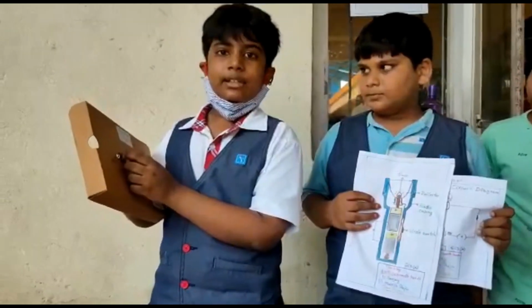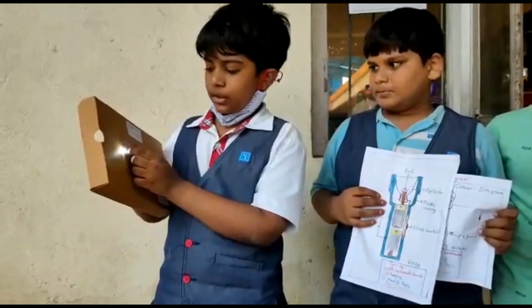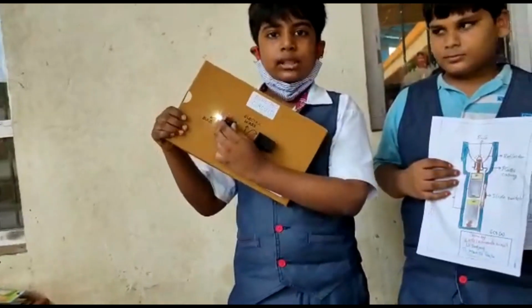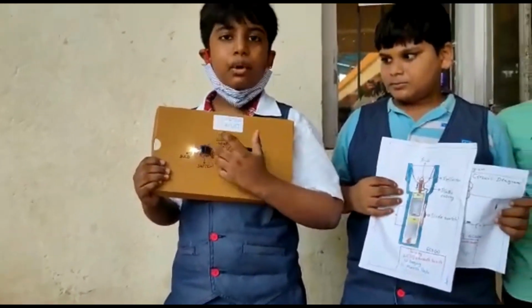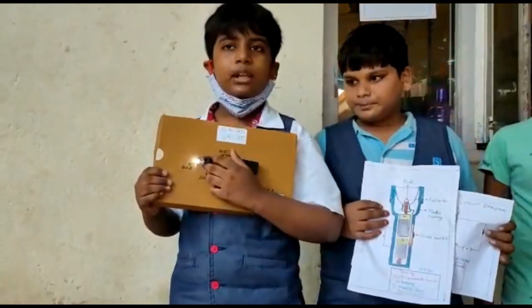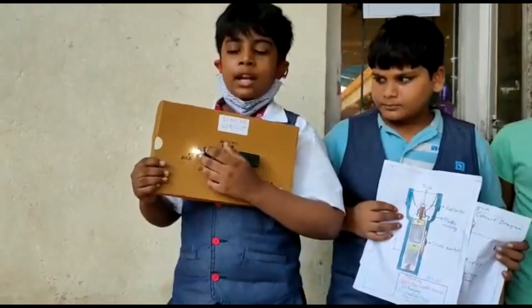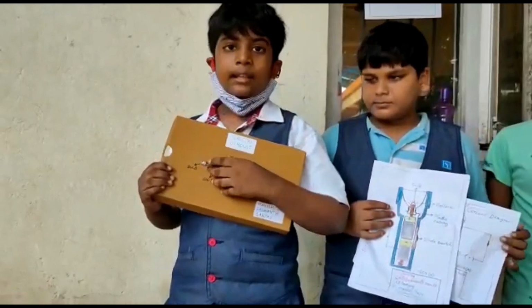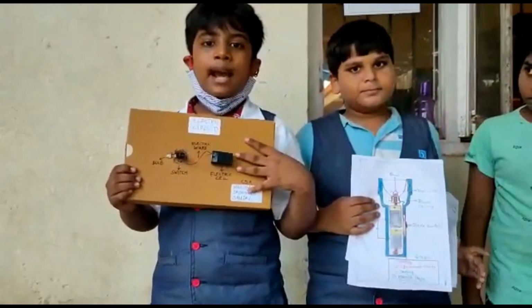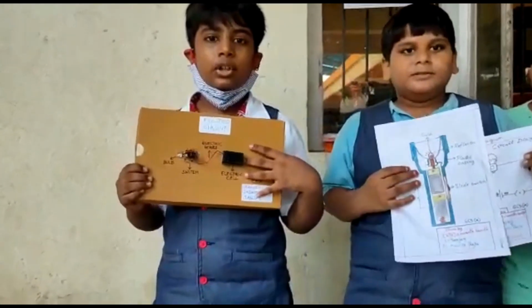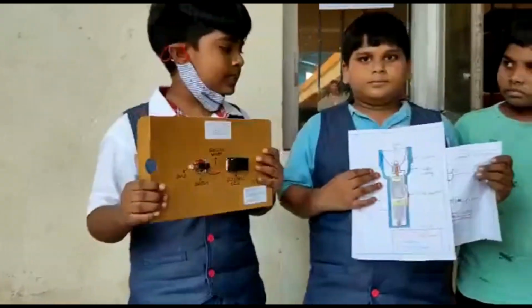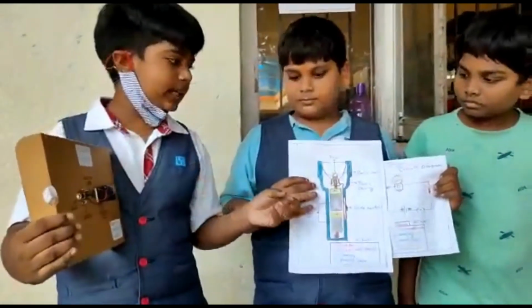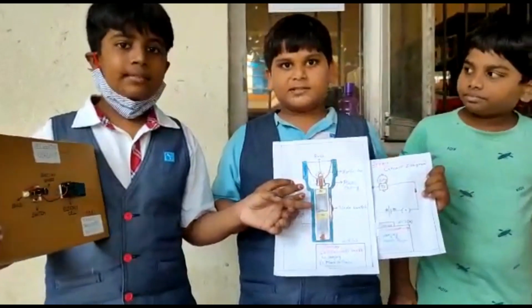This makes an electric circuit. If the switch is on, the bulb glows and the electricity passes from the positive terminal to the negative terminal of the electric cell. Now if the switch is off, the electricity does not pass and as a result, the bulb does not glow. This is the mechanism used in a torchlight. Thank you.